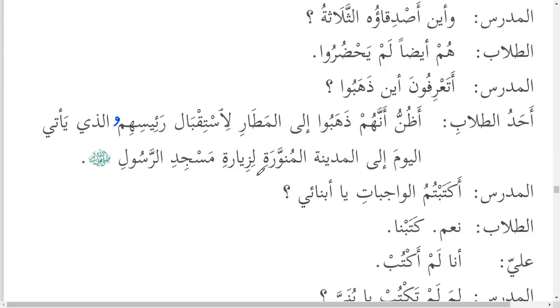لزيارتي، the lam is harf jarr for ta'lil, to visit مسجد الرسول, the masjid of the Prophet Muhammad sallallahu alayhi wa sallam. So what do you think here? Adunnu should be translated as I think or I believe. I believe, because he knows, right? He's sure about it. He's certain about it. Yes, sir.